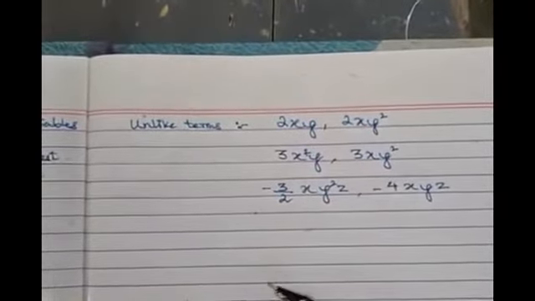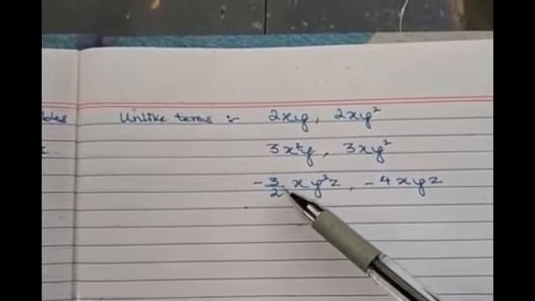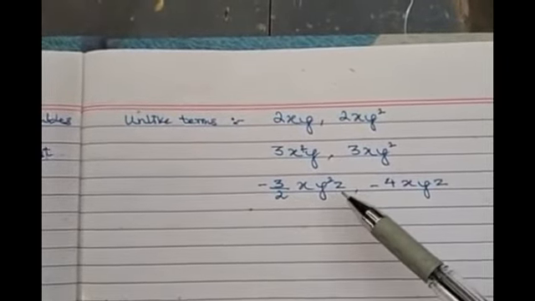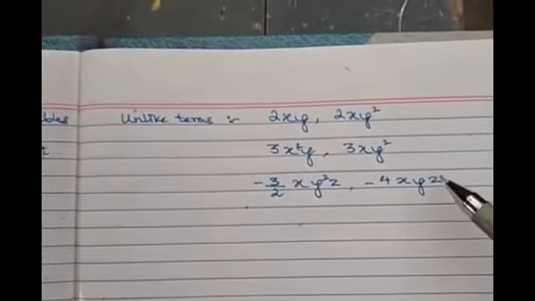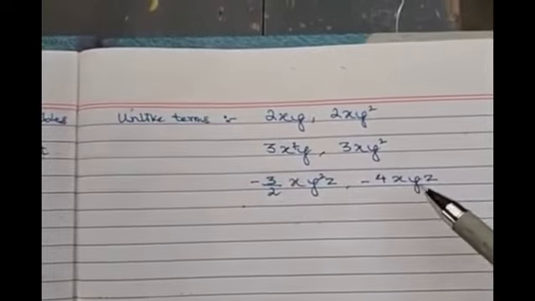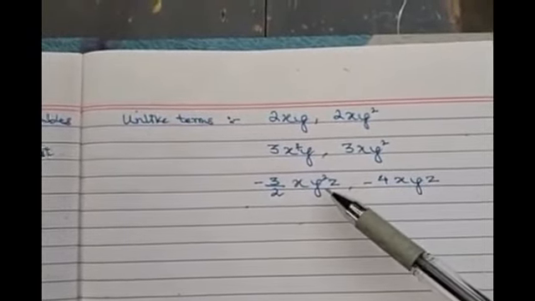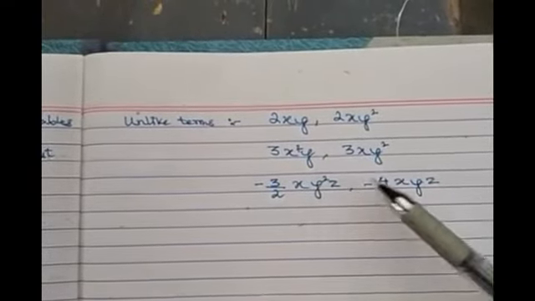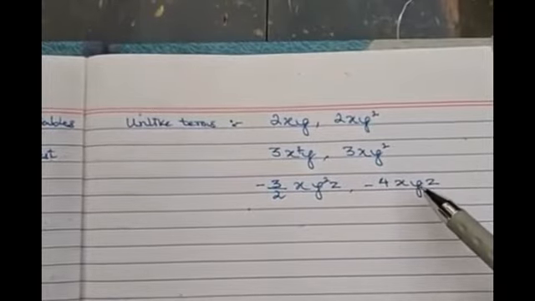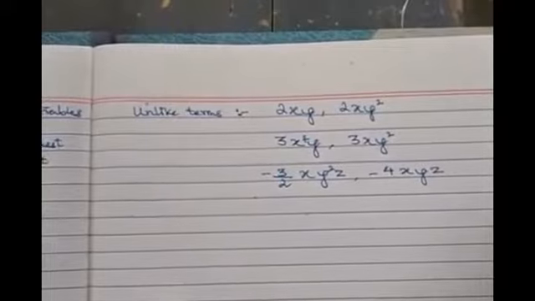Is it okay? So this one, minus 3 by 2 xy square z and minus 4 xyz. Though the variables are the same, still they are unlike terms. Why? Simply because of this y: the first term has the power of y as 2, and the second term has the power of y as 1. Is it okay? So I hope you have understood today's lesson.